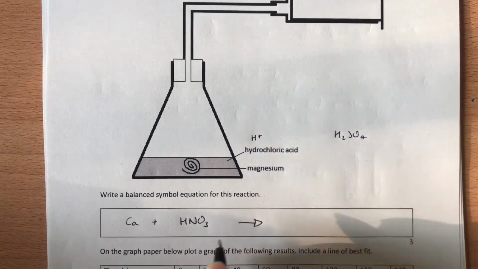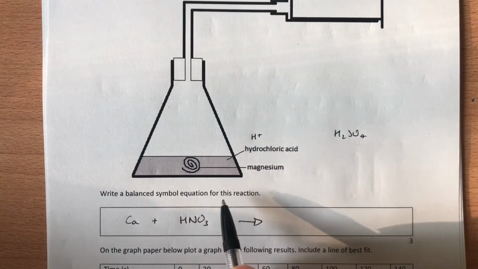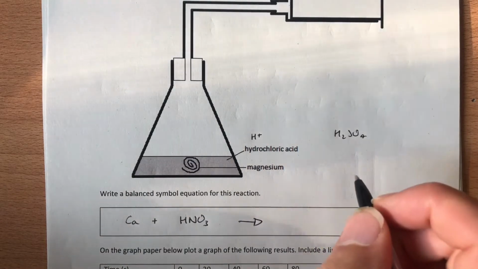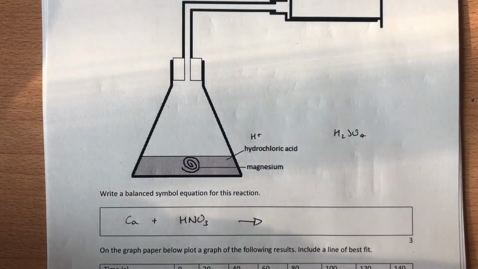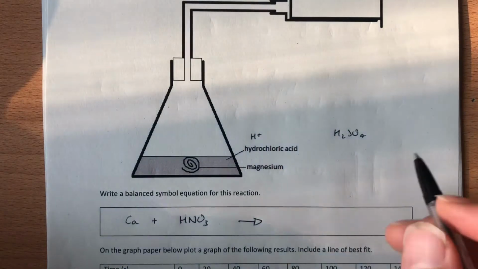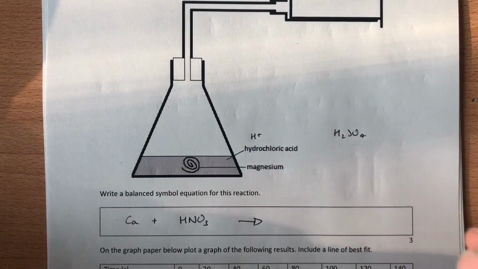Okay, so they're going to react to make magnesium chloride. And again, you need to work out the formula of that. Magnesium is in group 2 of the periodic table, so it has 2 electrons in its outer shell. It wants to lose 2 electrons, so it forms a 2+ charge. The chloride ion, group 7, wants to gain 1 electron, so it has a Cl- charge. So that'd be Mg2+ and Cl-.